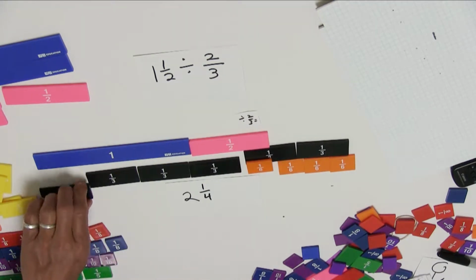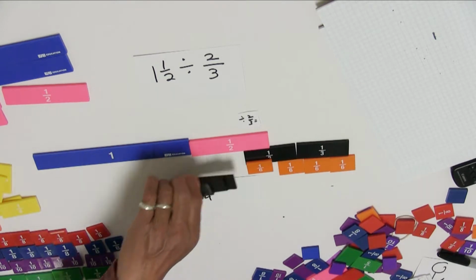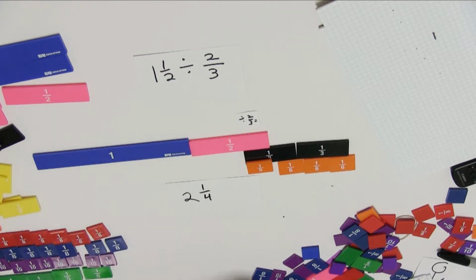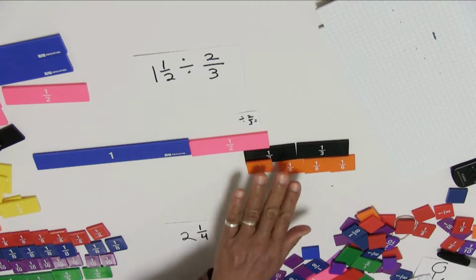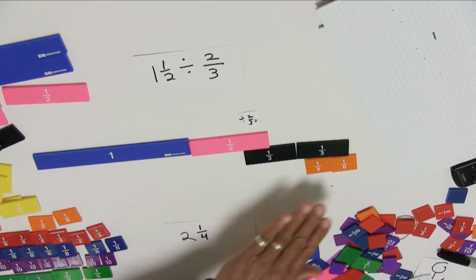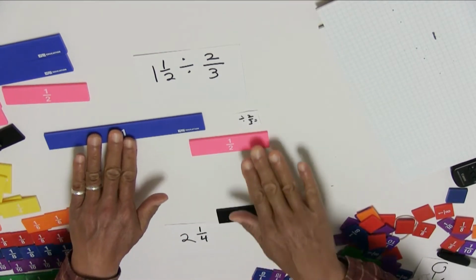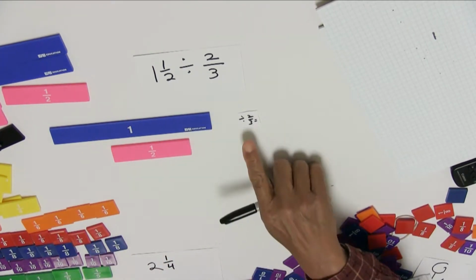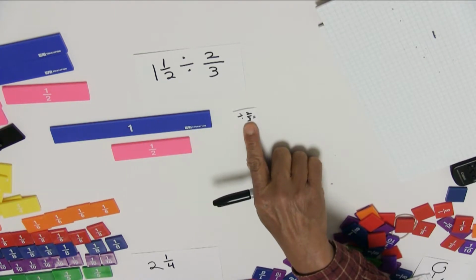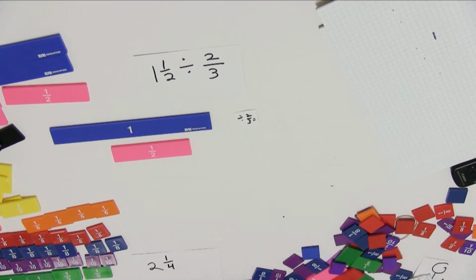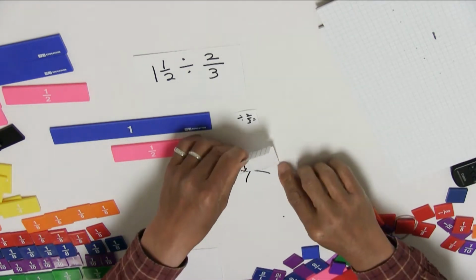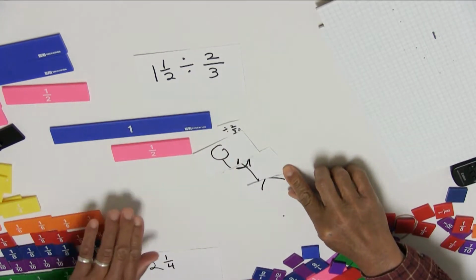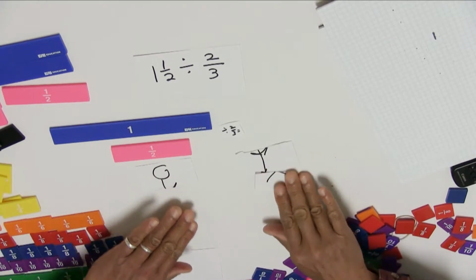Now I'm going to do the problem using partition division. In partition division, I know how much I have. I know the size, I know who I'm sharing it out to. I'm sharing it out to 2/3 of a person. What I don't know is how much one person received. So here's my whole person. I'm only sharing out 1 1/2 to 2/3 of a person.